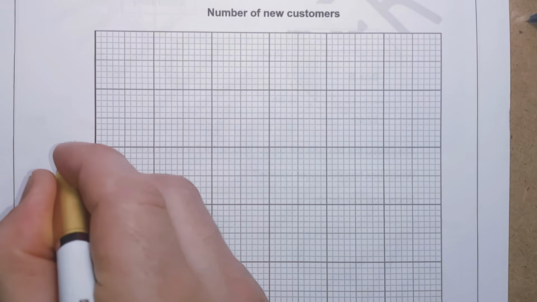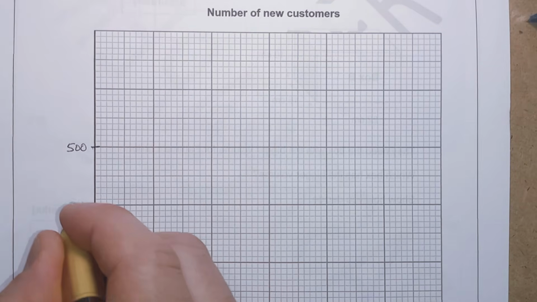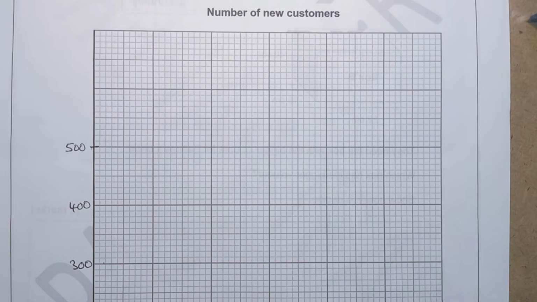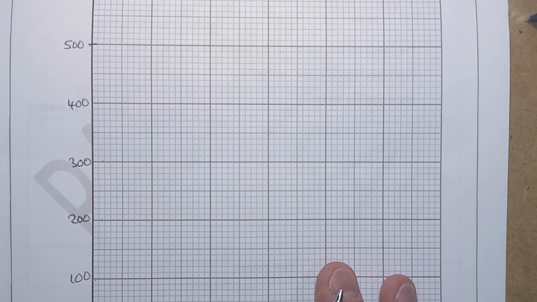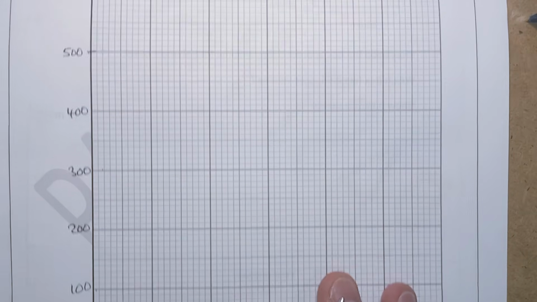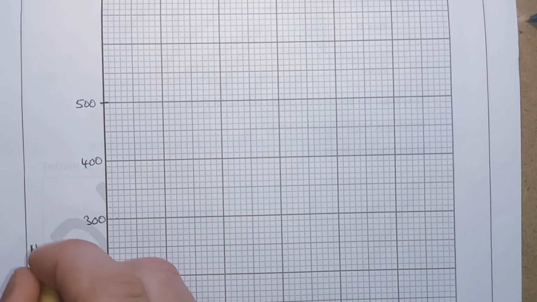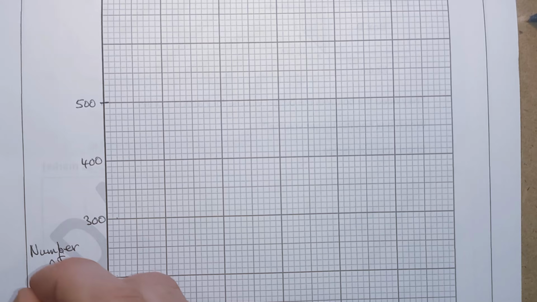Yeah, that makes sense. You want to make sure you use at least half of the graph paper. So you don't want it too small, but you don't want it too big. Okay, and that is number of customers. So put the label on. Number of, in fact it's new customers, I think.